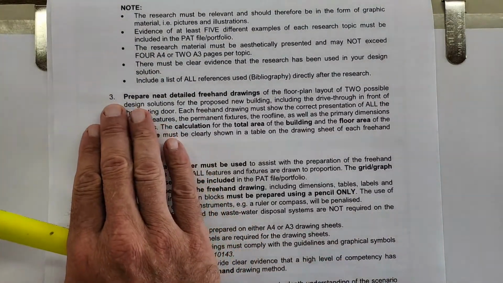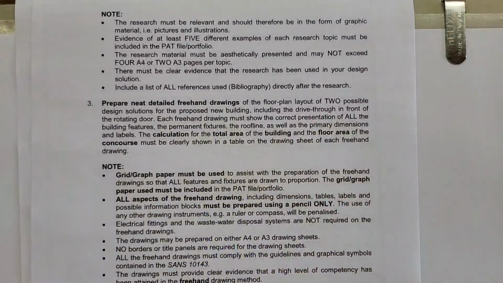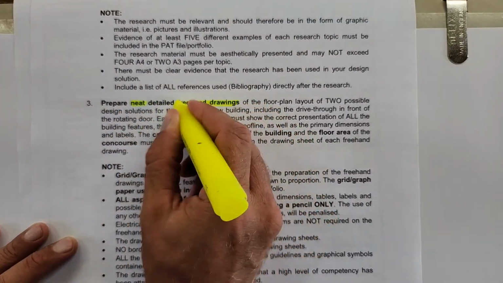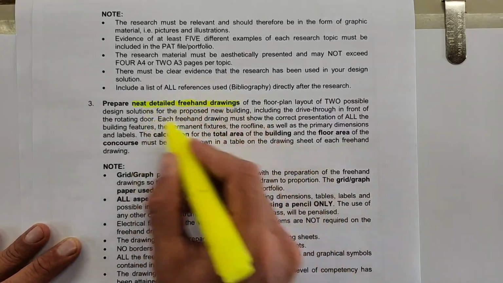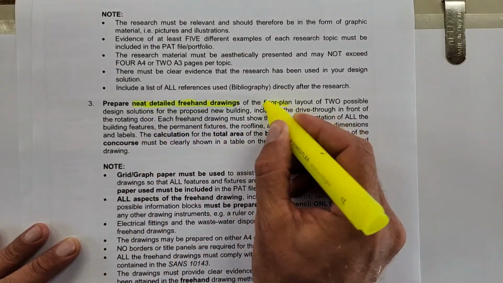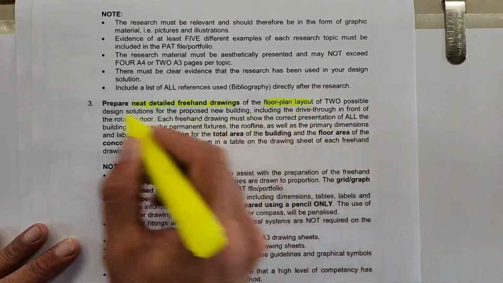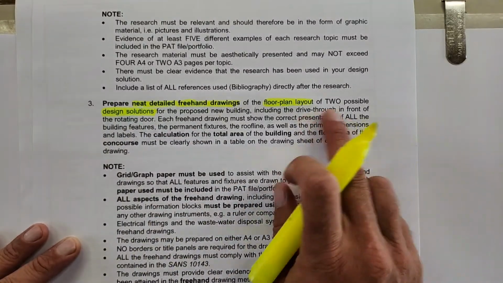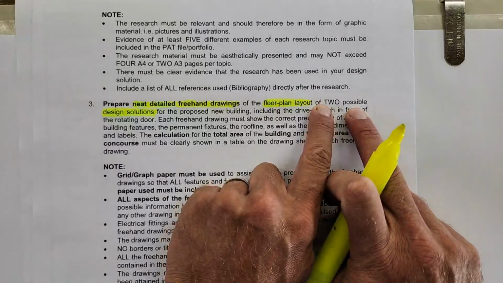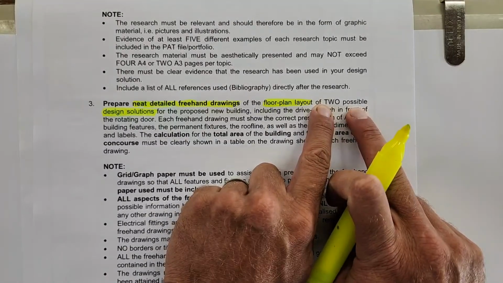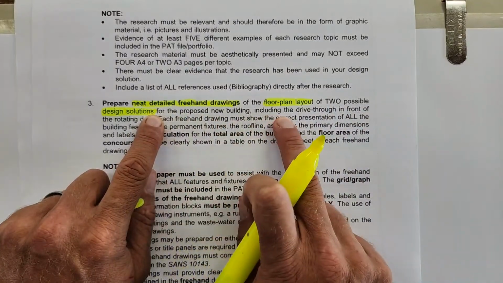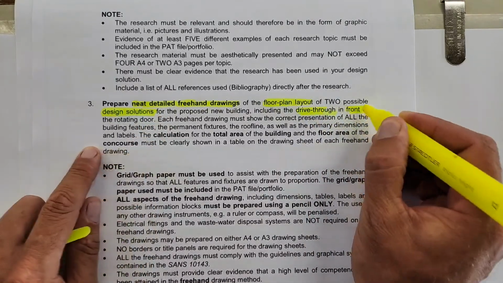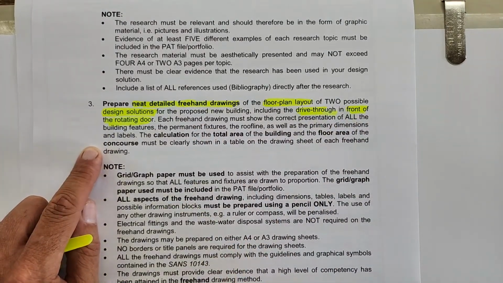All right. So number 3 in the presentation requirements talks about neat, detailed freehand drawings that you need to come up with. Those freehand drawings need to be of the floor plan layout of 2 possible design solutions. So for the conference center that you're designing, you have to come up with 2 possible solutions, each one on its own A3 page, for the proposed new building. You must include the drive-through area in the front of the rotating doors. That must be part of your freehand concept.